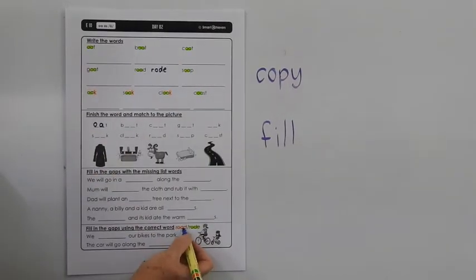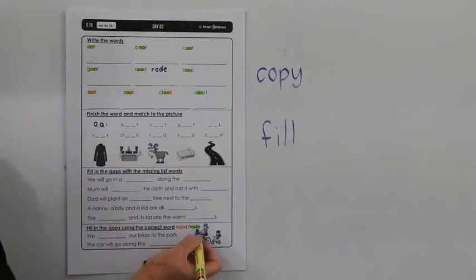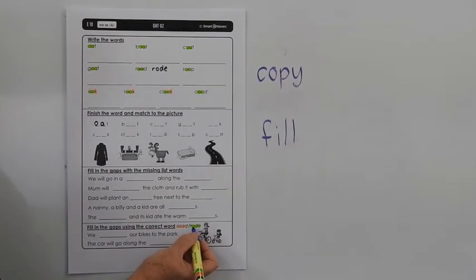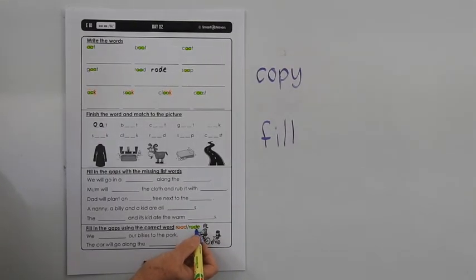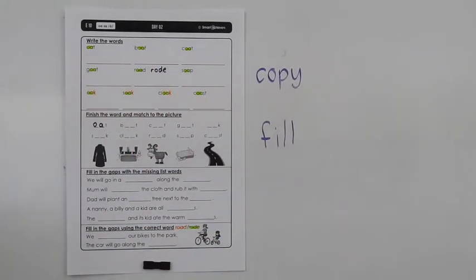So the first road is the bitumen that you might drive a car on outside in the street. And rode, R-O-D-E, comes from the word ride. It means you did it yesterday or before now. So we can't say I rided my bike. It's an irregular verb and we say rode. I rode my bike. You can have a go at finishing that page on your own.